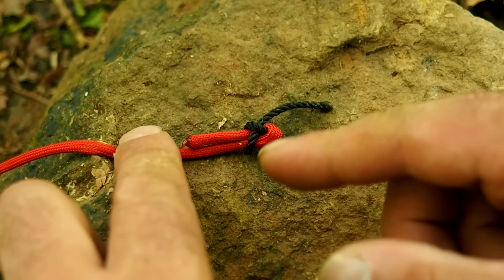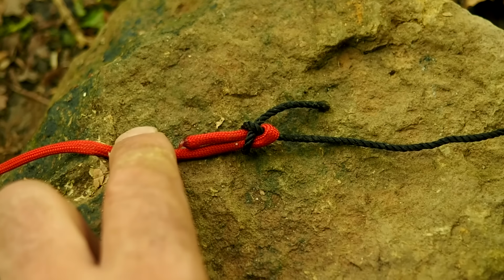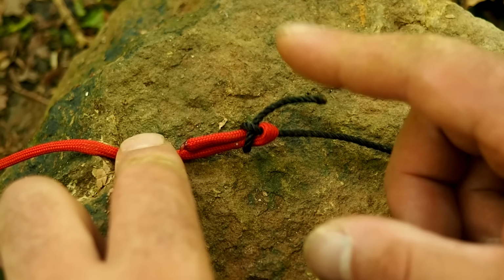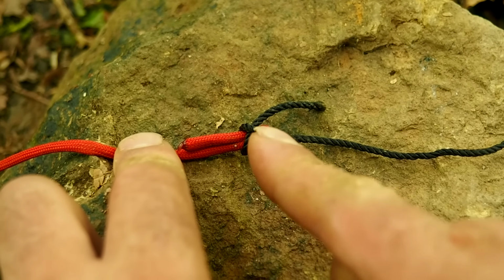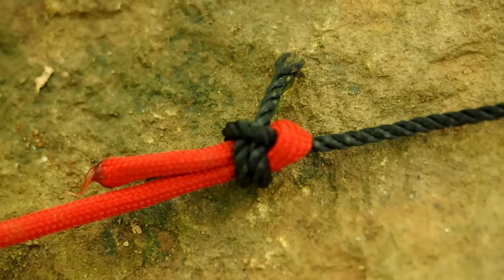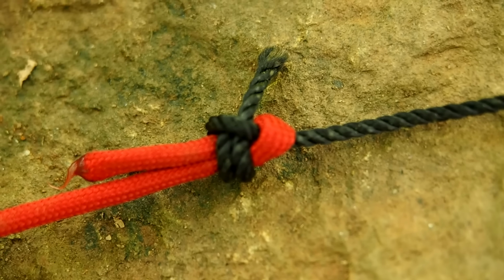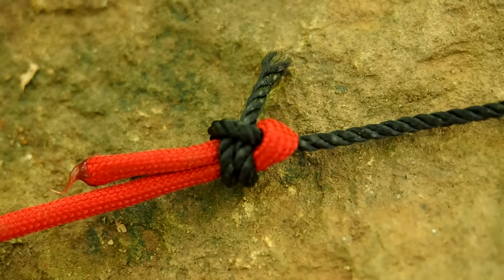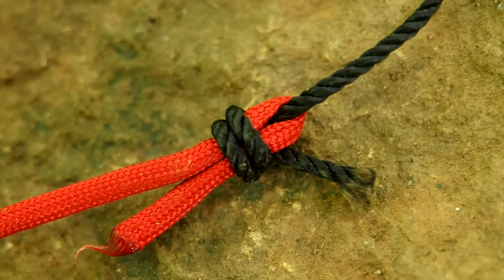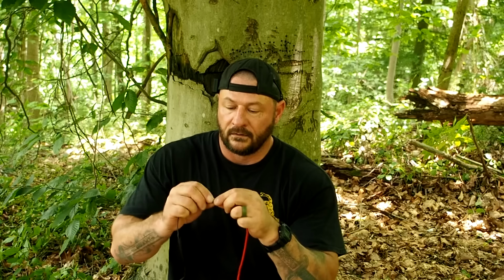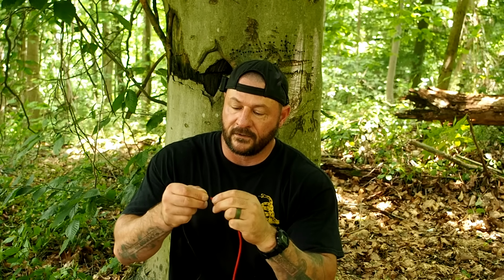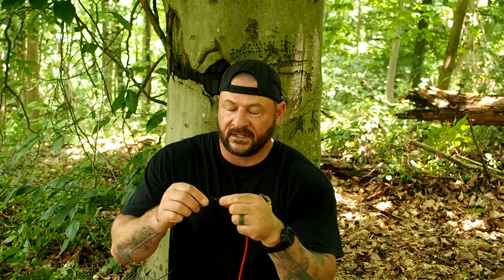So you can dress this thing up and make it look more presentable by turning it into a double sheet bend by simply taking this piece, wrapping it around, placing it through. Now, truth be told, I prefer the double sheet bend simply because there's an added safety feature by wrapping it twice, and ultimately it looks more presentable. But it boils down to intent.